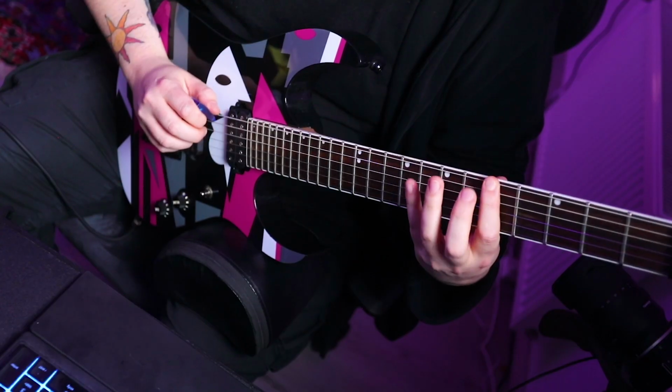But first we should elaborate the definition of those two terms, alternate picking and economy picking. I think alternate picking is quite self-explanatory. This means that we are always alternating between the two pick directions that we have, downstroke and upstroke. After each downstroke always comes an upstroke, and vice versa.